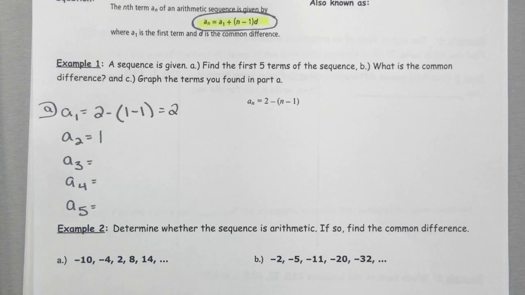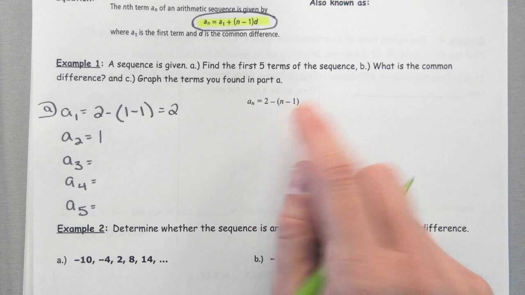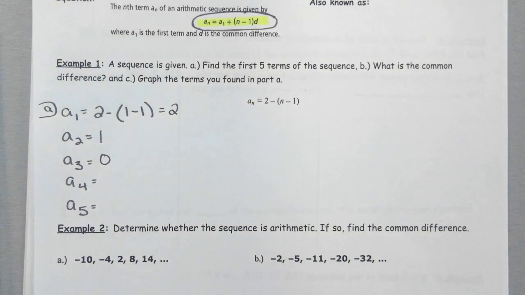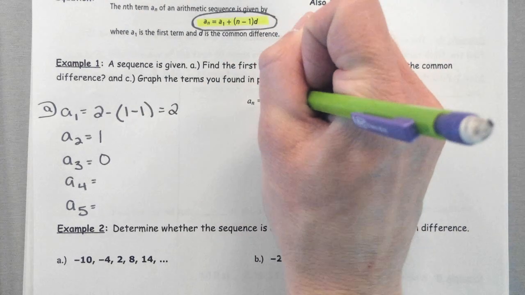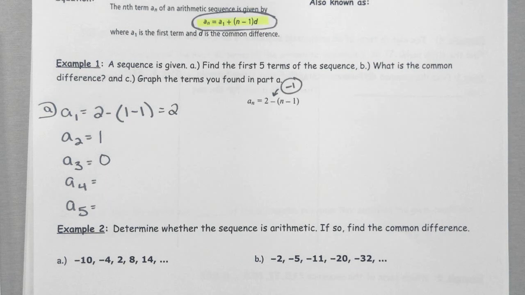If I plug in 3, 3 minus 1 is 2. 2 minus 2 is 0. Okay. So what is our pattern? What's happening, increasing or decreasing wise? We're decreasing by 1. Do you see how in front of the parenthesis there's a negative 1 hiding there? That's our constant difference.